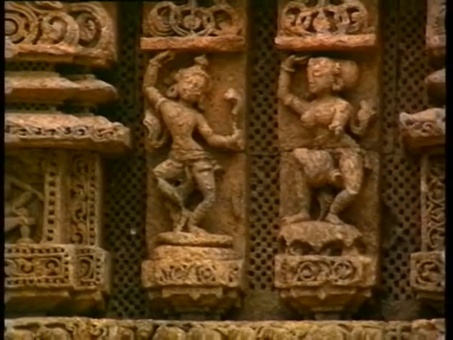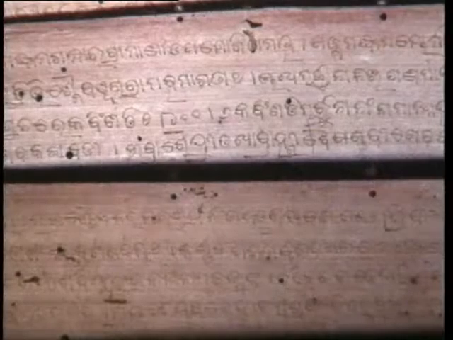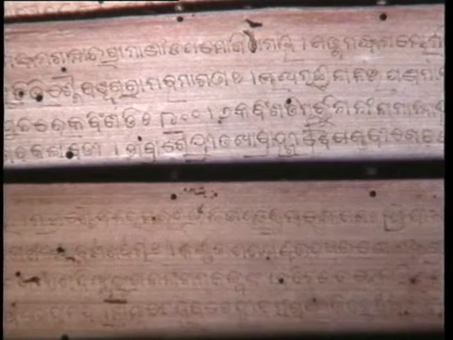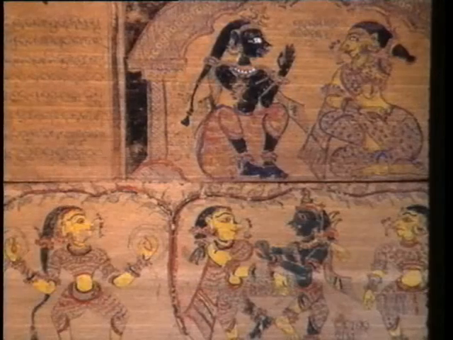Apart from the architectural and sculptural evidence, textual evidence in the form of palm leaf manuscripts is also found, which is dated between the 16th and the 19th centuries. It speaks of a rich tradition of dance, music, and painting in Odisha. Some of the illustrated manuscripts had been very useful in restructuring of Odissi at the time of its revival. Dance in Odisha was considered to be an indispensable part of the daily temple rituals.